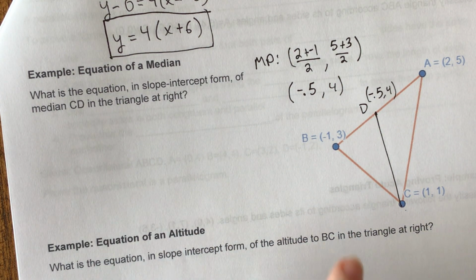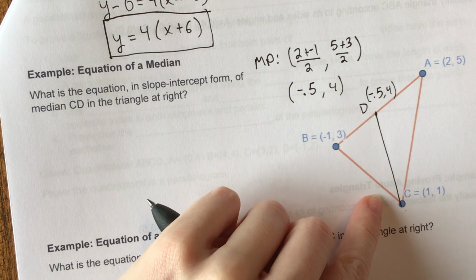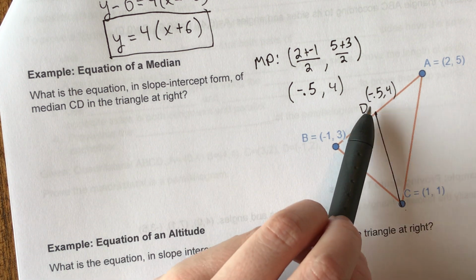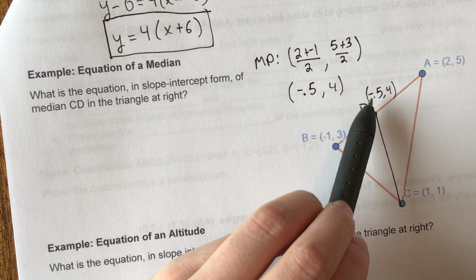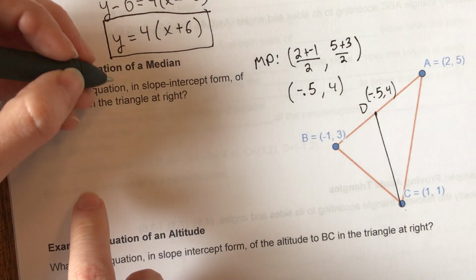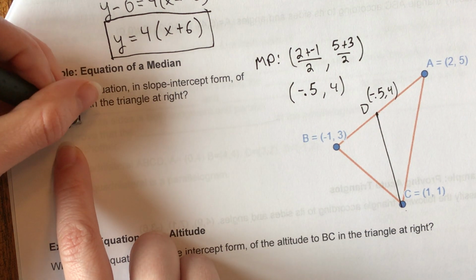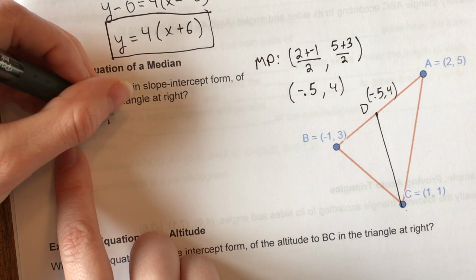So to make the equation of this line, you'll notice that we now have 2 points on this line, and we can make an equation from 2 points on the line. So we're going to do that first by finding the slope of this line, finding the slope between those 2 points. So let me write those 2 points over here. We're using negative 0.5 comma 4, and we're using 1 comma 1.